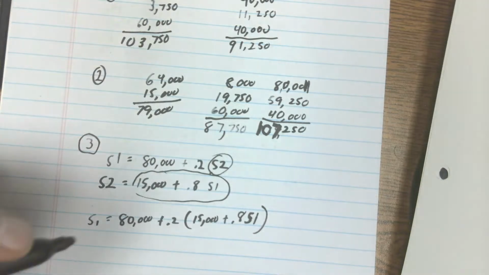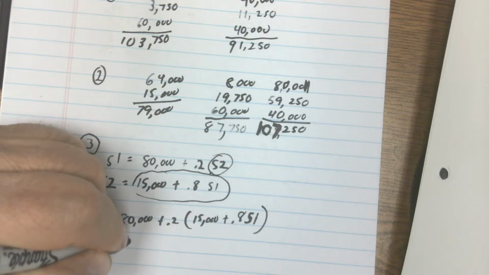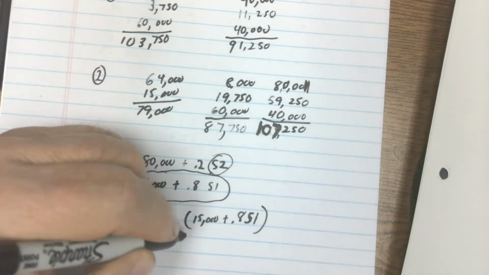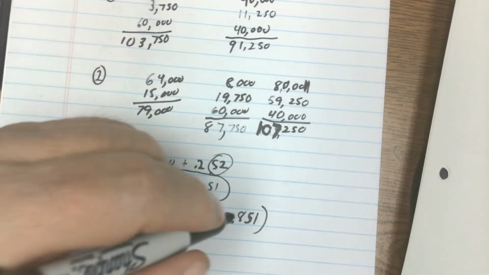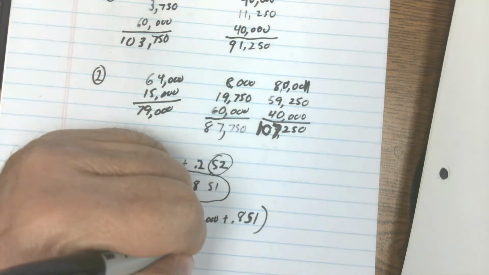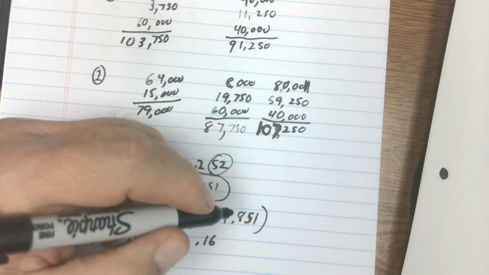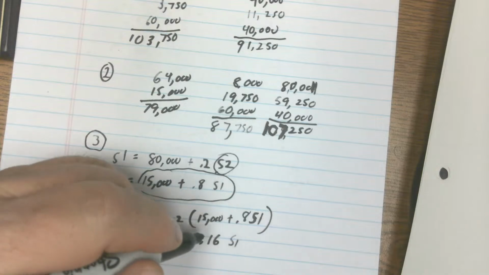We then carry the 0.2 through there, so S1 equals 80,000 plus 0.2 would be 3,000. That takes care of the 15,000 term, plus 0.2 times 0.8 would be 0.16 S1. Let me check that just to be sure. 0.8 there, 0.2 times. Yep, 0.16. That's correct.